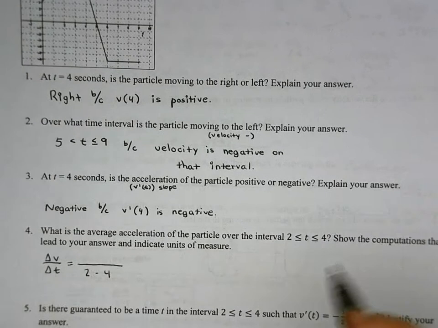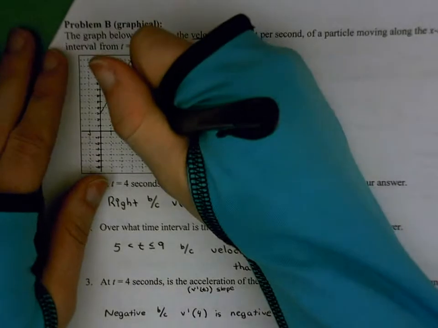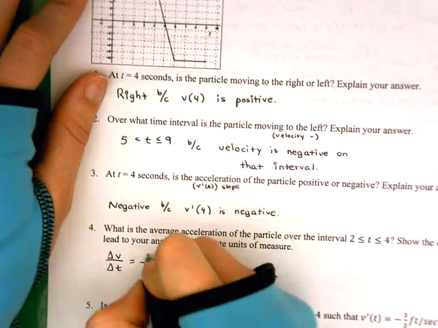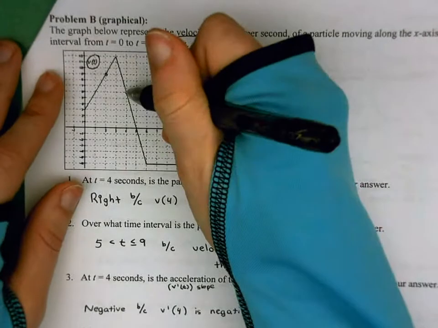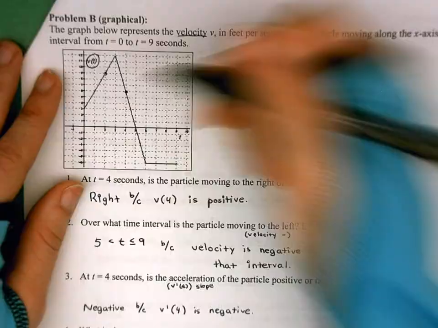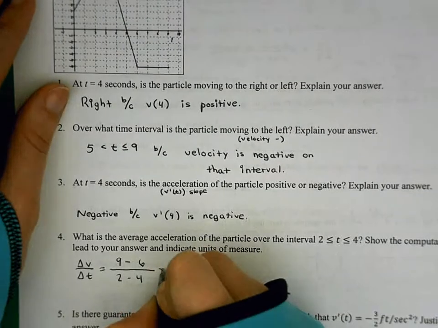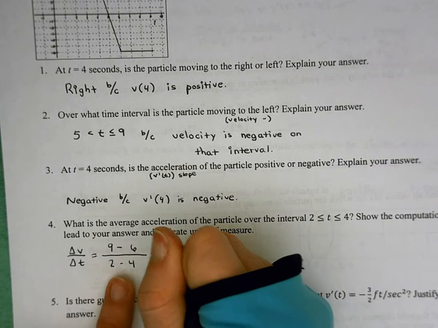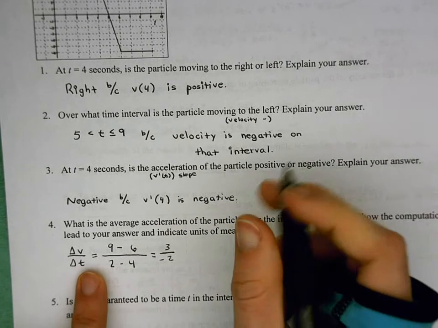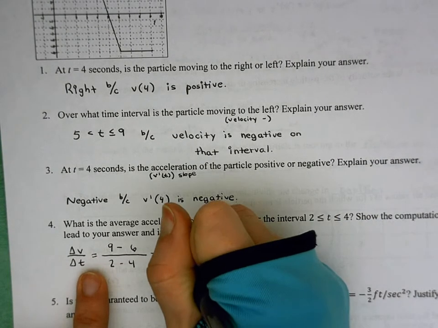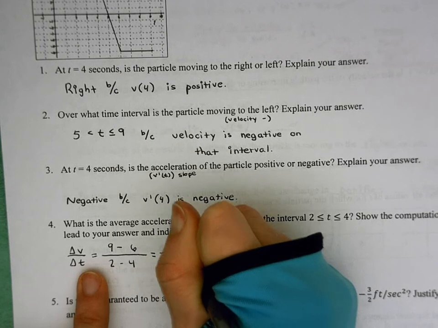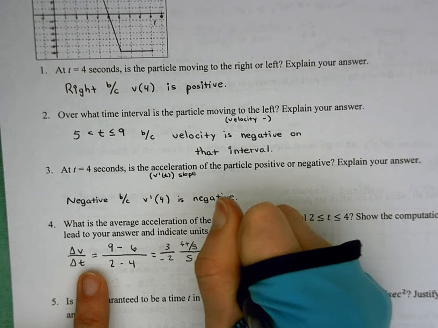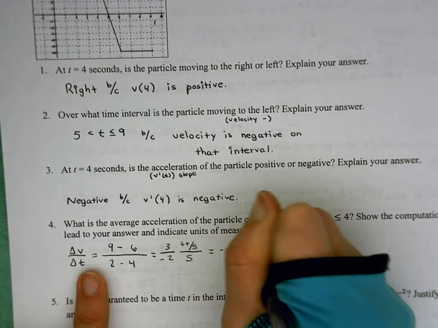At t equals 2, my velocity is up here at 9. At t equals 4, my velocity is here at 6. So my average acceleration is 9 minus 6, which is 3, over 2 minus 4, which is negative 2. Velocity, we're told in the directions, is feet per second, and my time is seconds, or negative 3/2 feet per second squared.